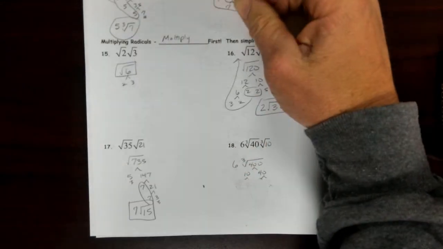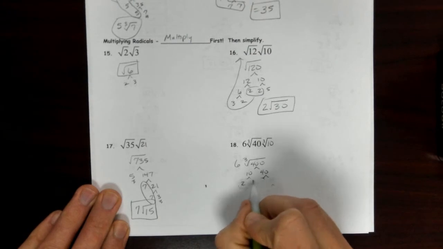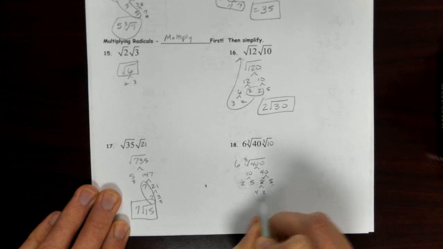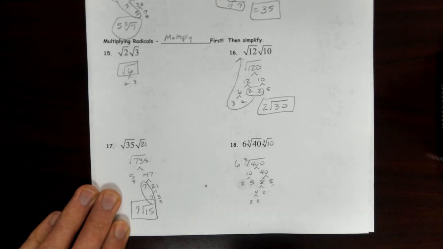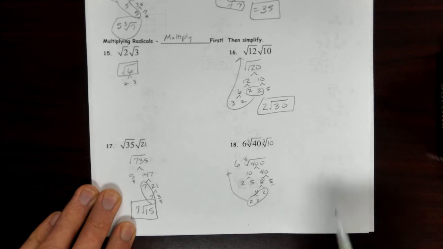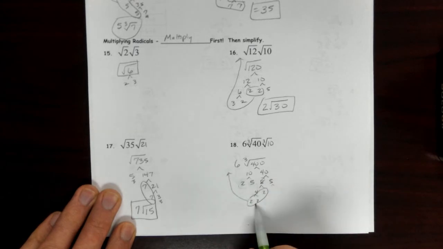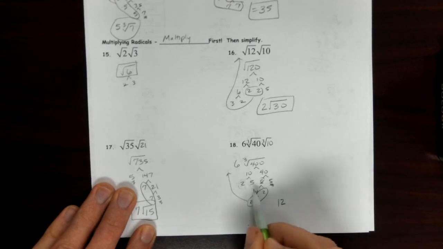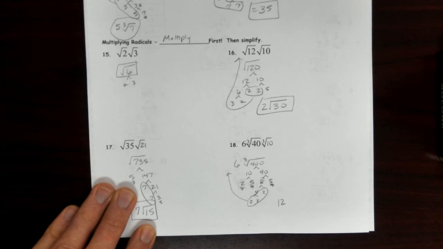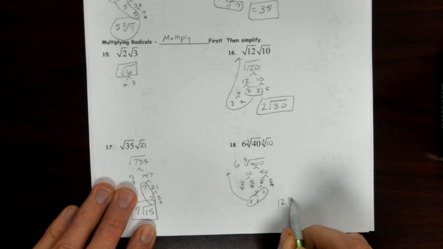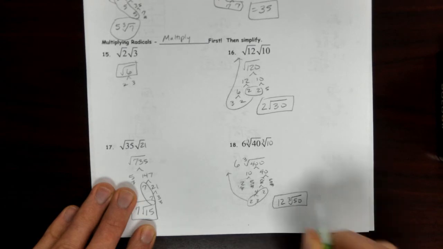Alright, so again, this breaks down into 2 and 5. This breaks down into 8 and 5. 8 breaks down into 4 and 2. And 4 breaks down into 2 and 2. Now, we're looking for cube roots. We're looking for 3 of the same number. So here I have 3 2's that can come outside of my cube root. I already had a 6 outside. I've brought a 2 outside. 6 times 2 is 12. Now what's left? I didn't use this 5. I didn't use this 5. I didn't use this 2. So 2 times 5 is 10. Times another 5 is 50. So 12 cube roots of 50.